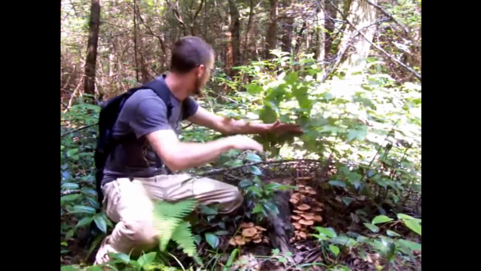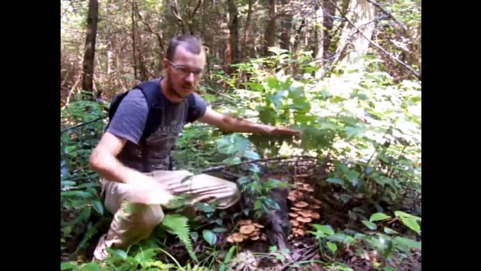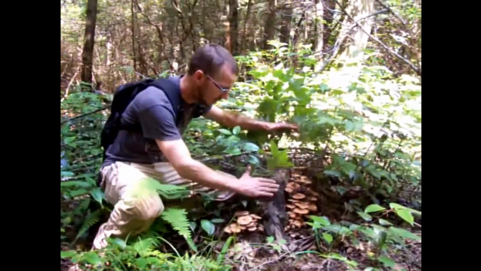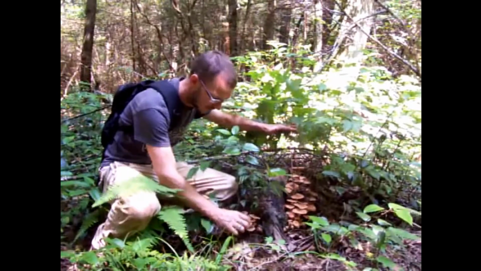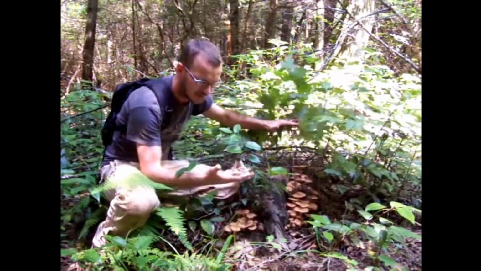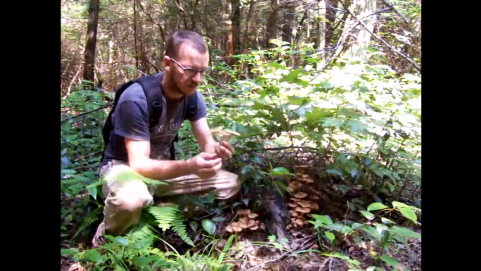There is literally hundreds and hundreds of mushrooms all around me on the forest floor, and it's feeding on the roots, the dead roots of this tree. So this is an extremely invasive mushroom. It's got a little white gill like this, but this is called the honey mushroom.